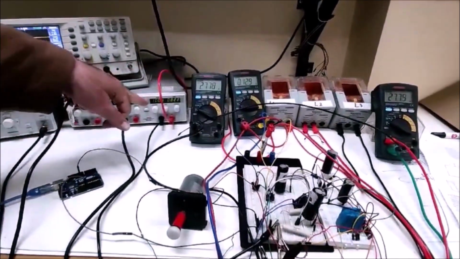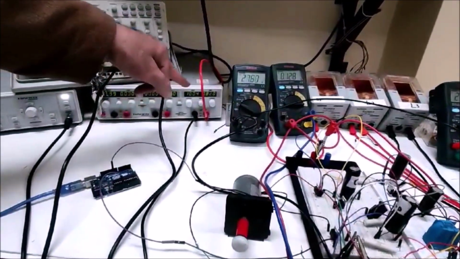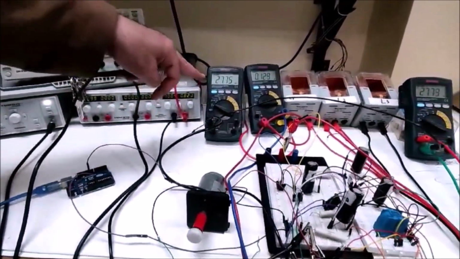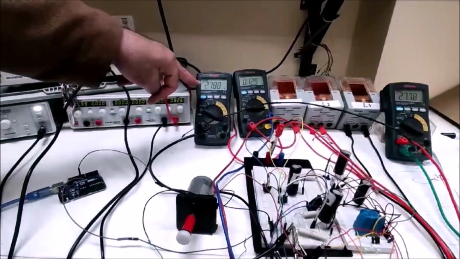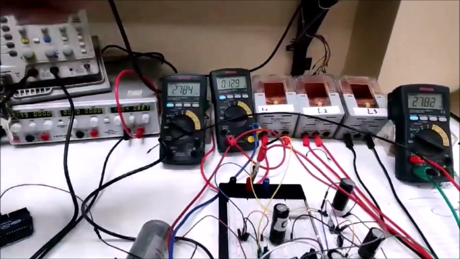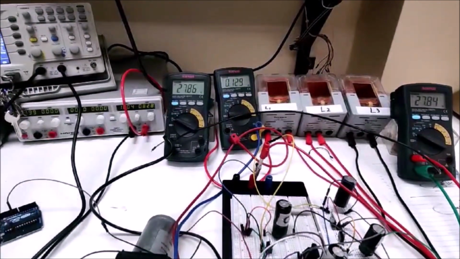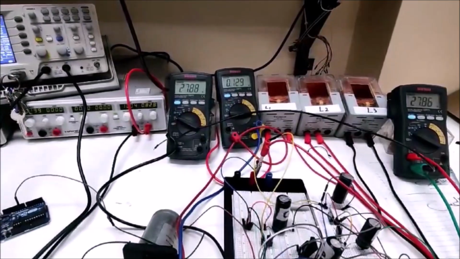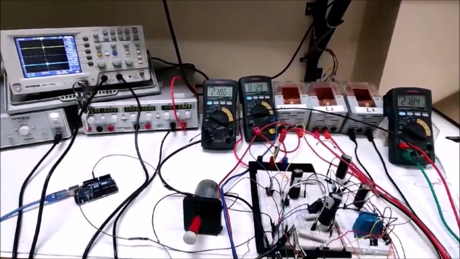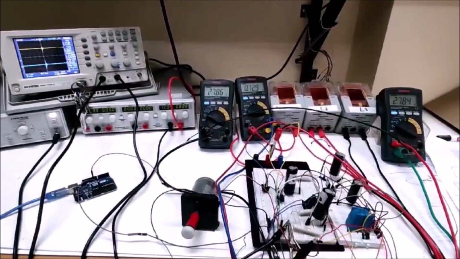We see here also the applied voltage, the supply voltage, which is about 10 volts, the source current, which is about 0.8 amperes, the generator voltage at the output has a value of about 28 volts, and the output current, the load current, is about 0.130 amperes almost.